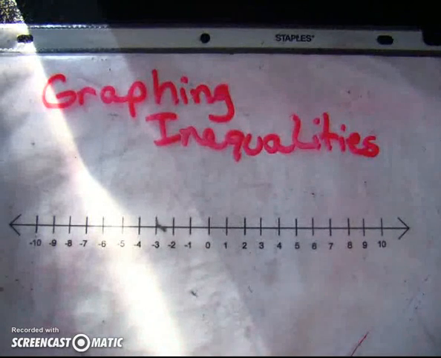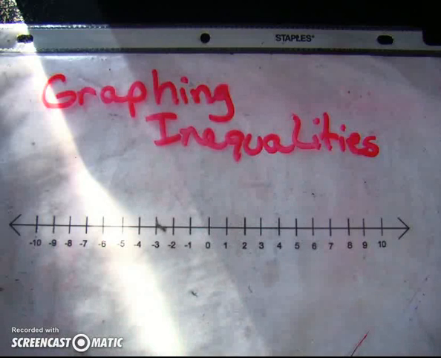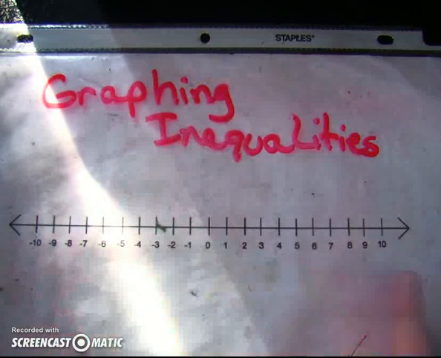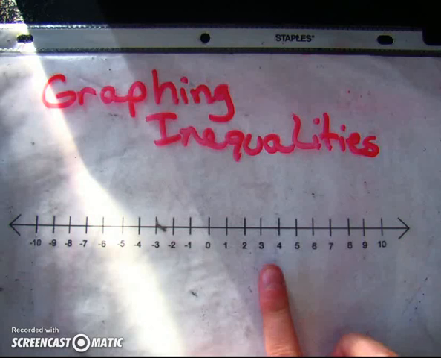What I'd like you to do is copy down the 3 examples we're going to do. You can just sketch your number line. If you want to take a second to pause the video and do that, you're going to need 3 number lines.